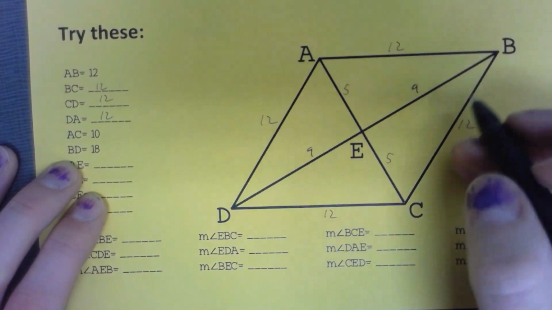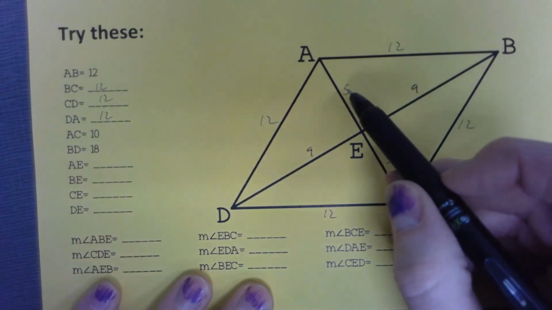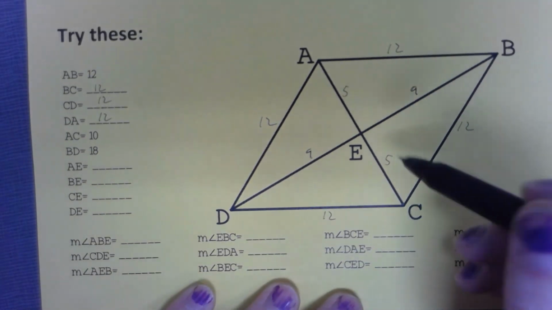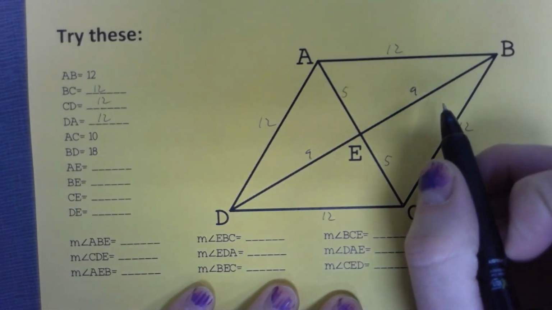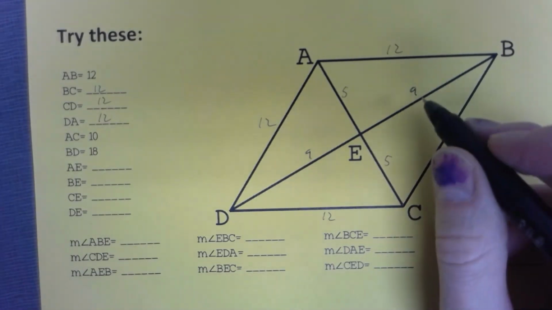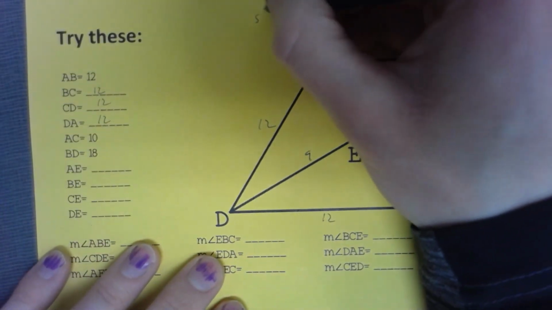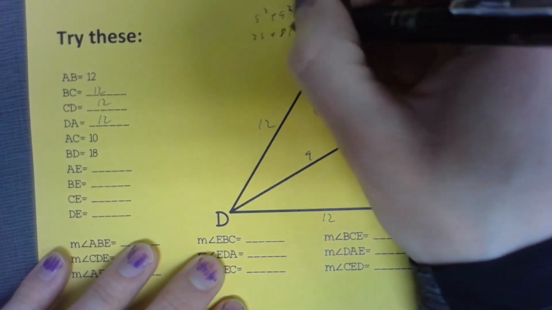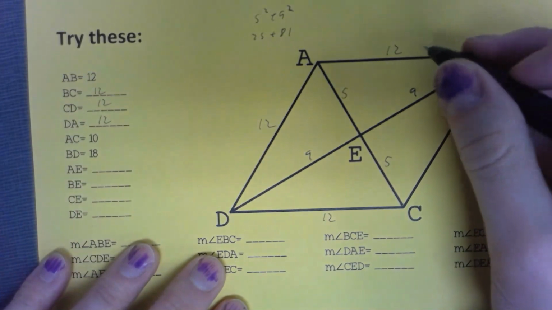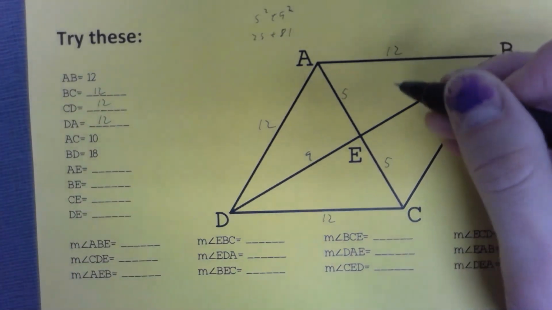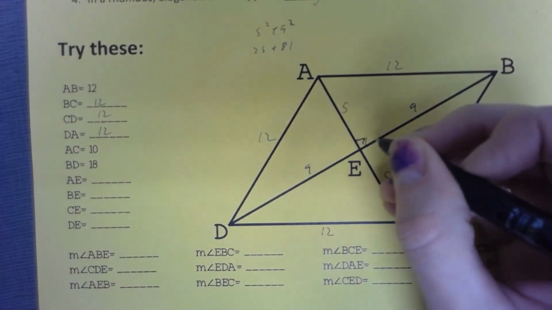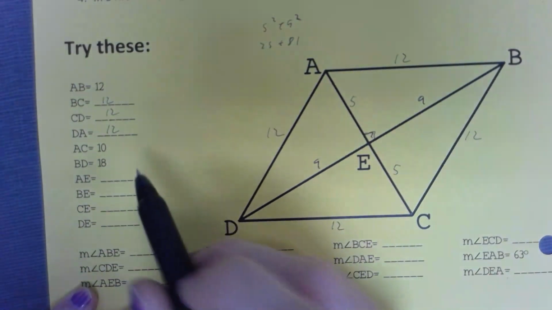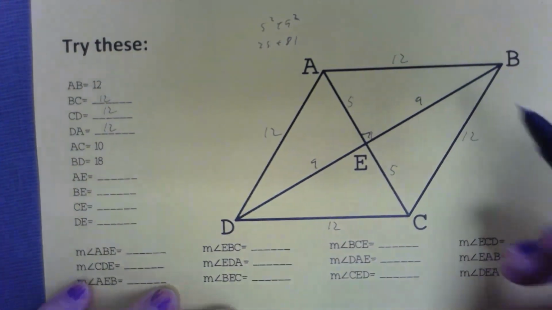And now we actually have some triangles here. We have a 5, a 9, and a 12. That actually isn't right, I don't think. Because, let me check. 5 squared plus 9 squared, that's 25 plus 81, that's not 144. So that is actually not possible. Let me change one of these numbers to make this work here.